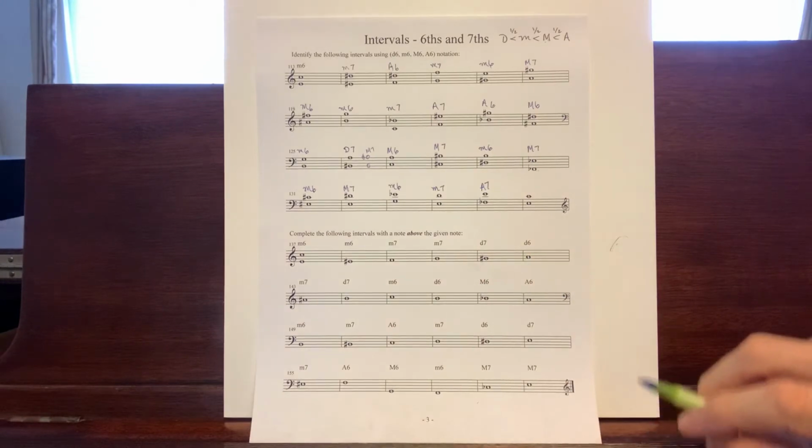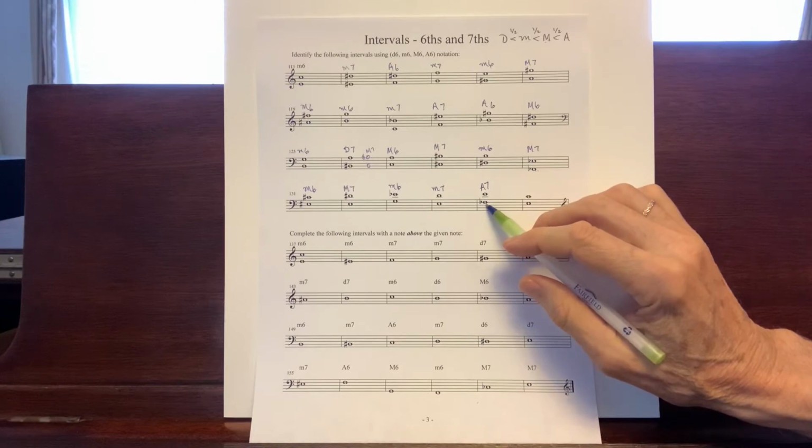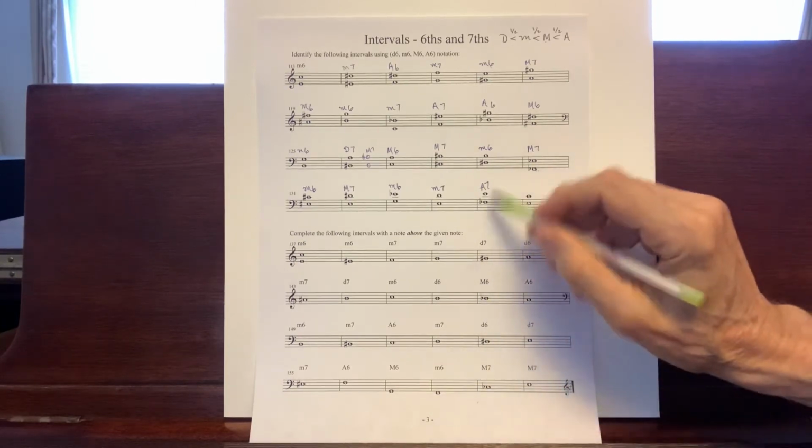And what does an augmented seventh sound like? F flat is really an E enharmonically, and we have an E on top. So an augmented seventh is an octave.